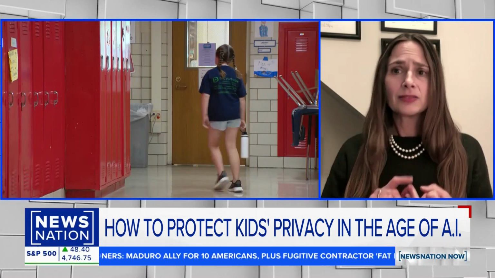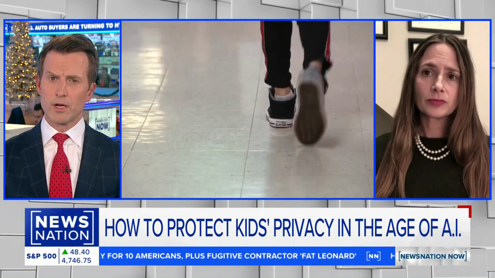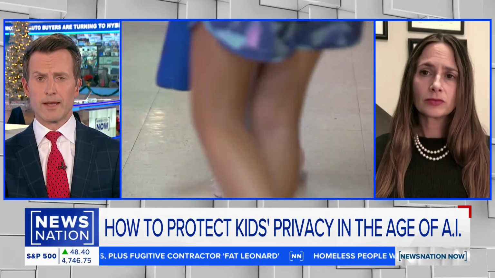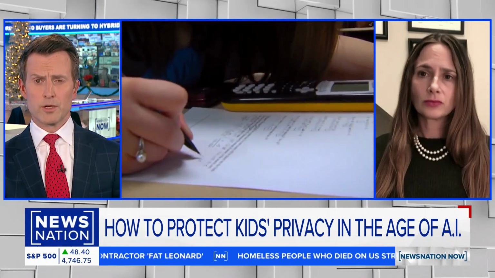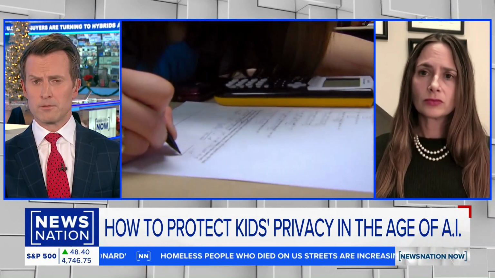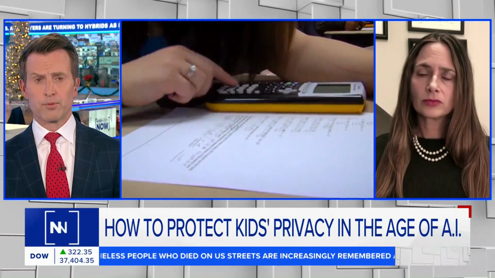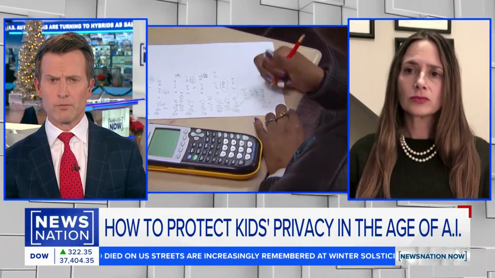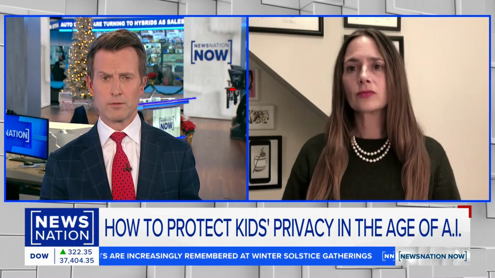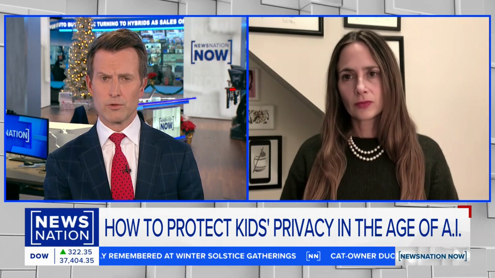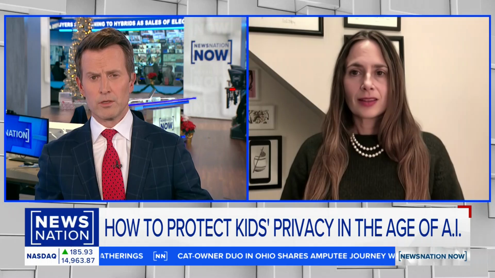But what about images in general? Because I've read some of your work on algorithms, and just talking about AI and the algorithms that are used to make these various AI products. But should parents just avoid posting images, period, of their children? Forget about anything that could be taken out of context to exploit them, but just images in general in this age.